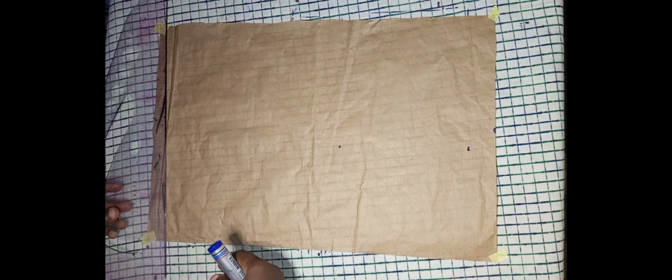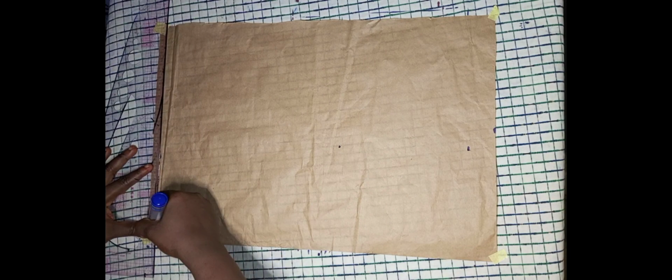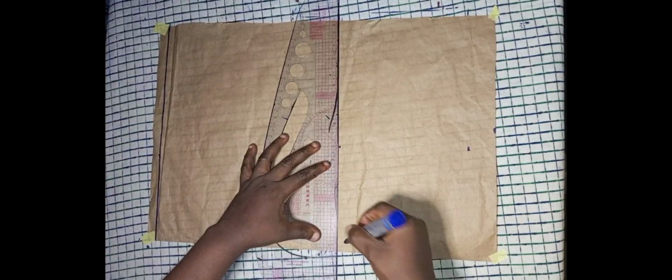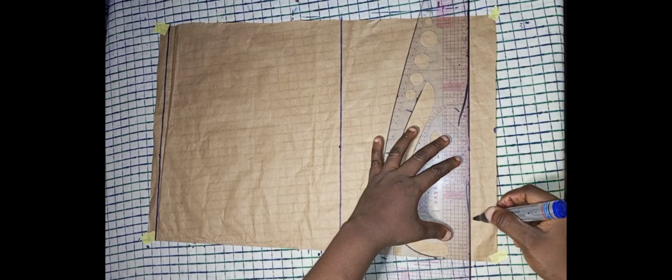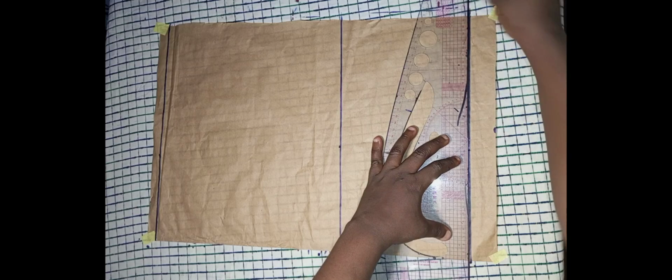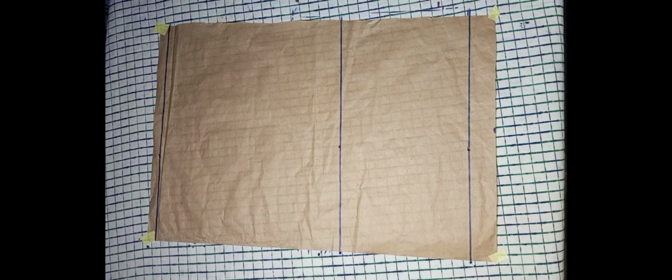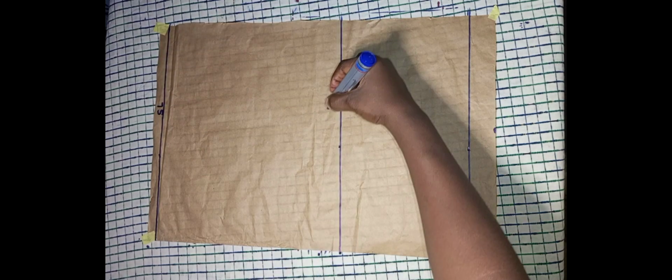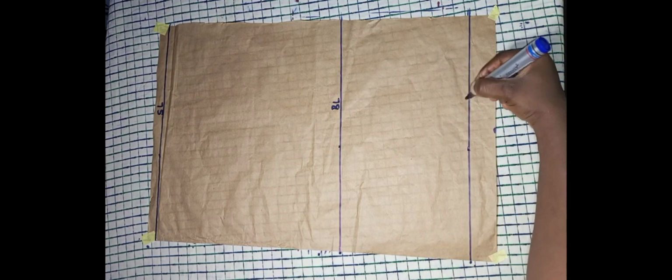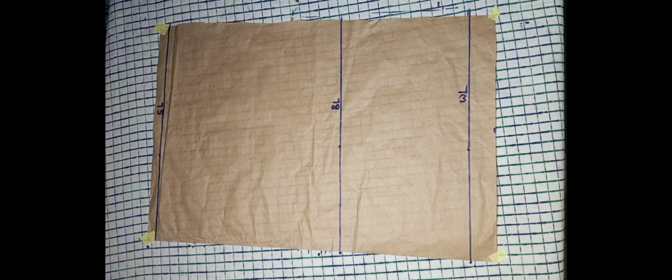Now I'm going to roll a straight line on each point I have on my pattern paper. This basic bodice is really necessary. This will help you to draft any type of style you want, to cut any type of style you want. Now this is for my shoulder line, this is for my bust line, and this is for my waistline. The under bust line is not necessarily needed, so that's why I didn't add it.